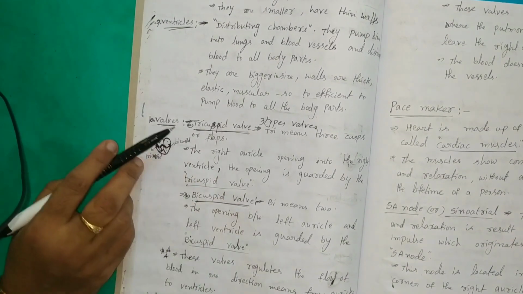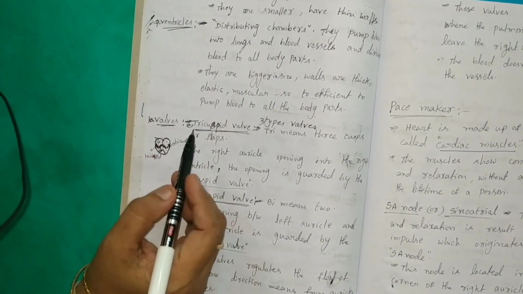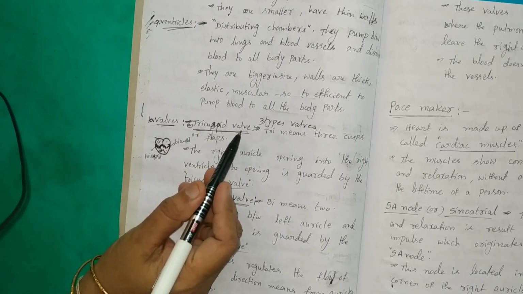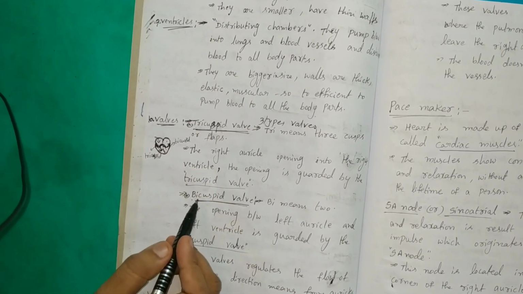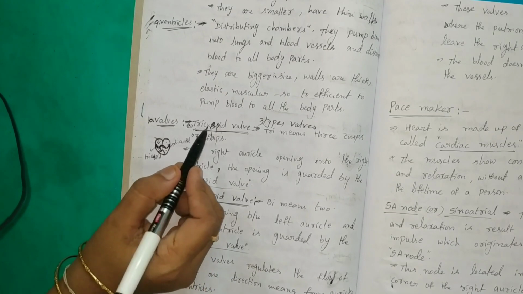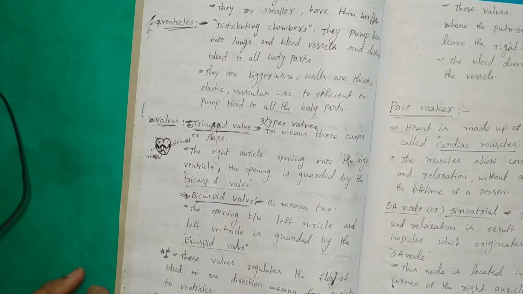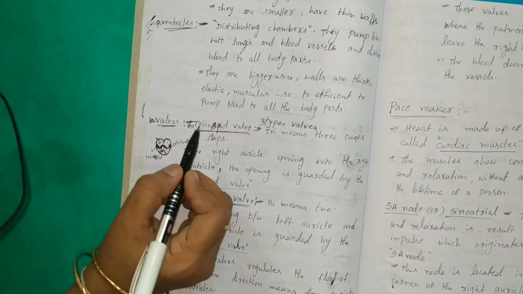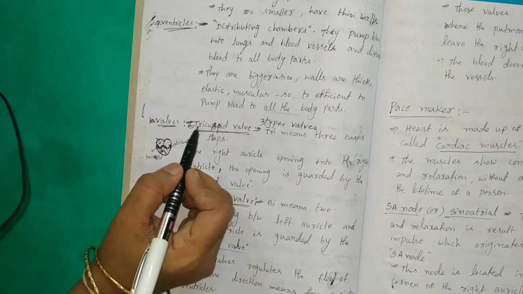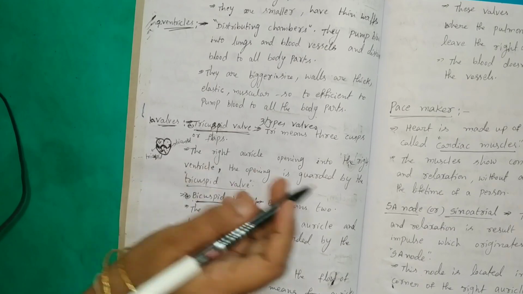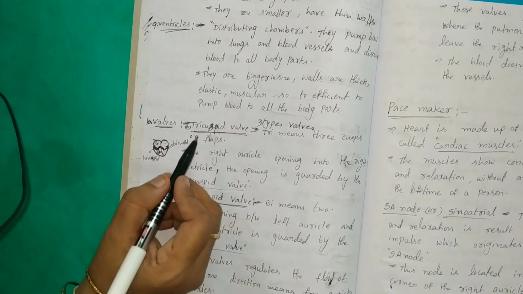Next, valves. Heart has three types of valves. Tricuspid valve, bicuspid valve, and semilunar valve. First one, tri. Tri means three. Cusps means flaps.